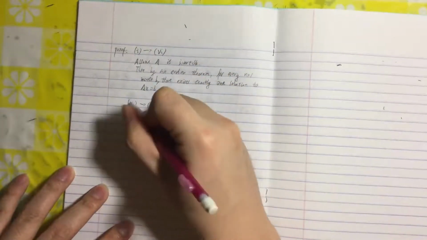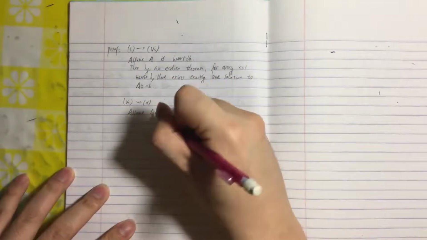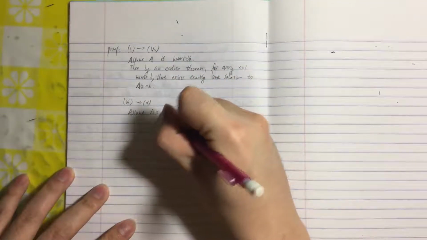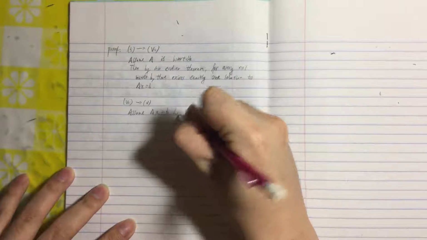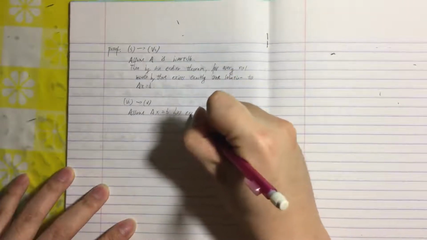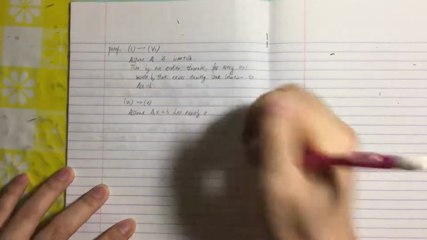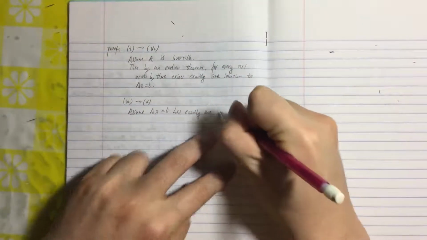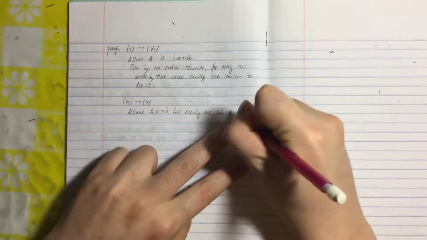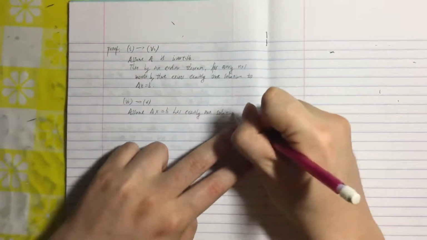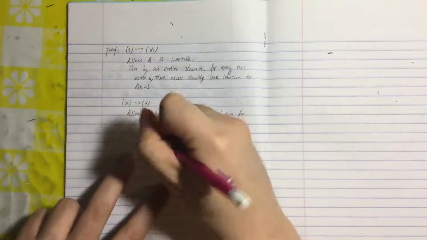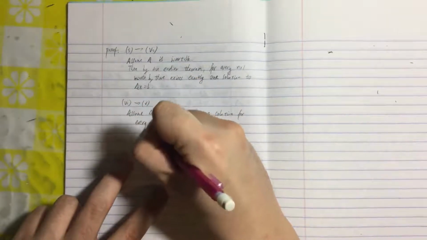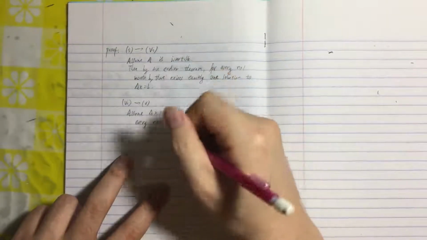Assume 6, prove 5. Assume the system of equations AX equal to B has exactly one solution for every n by 1 matrix B.